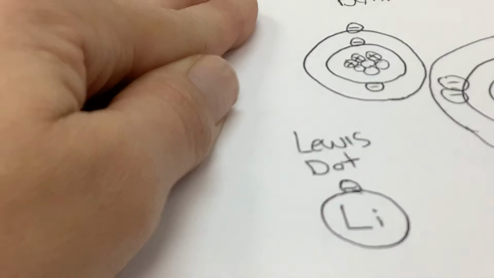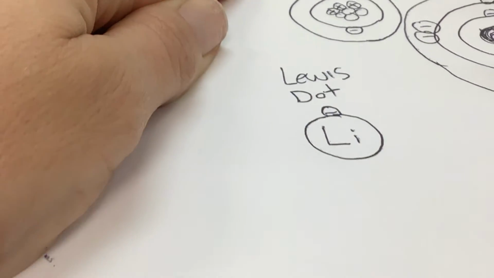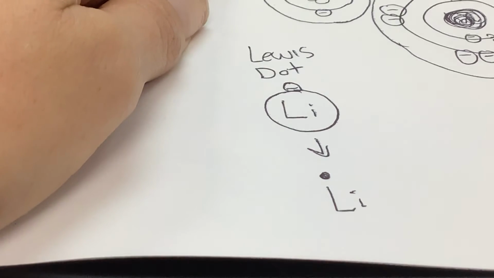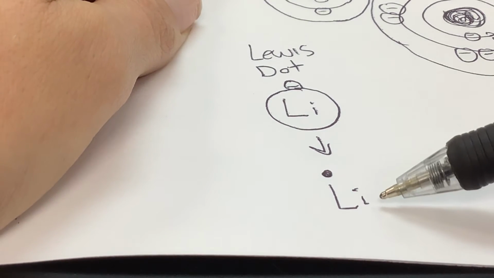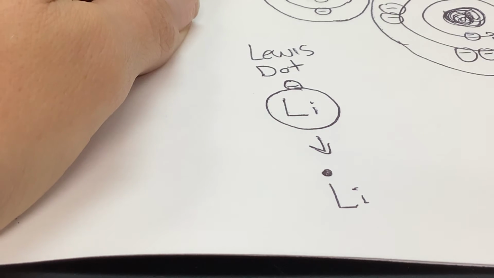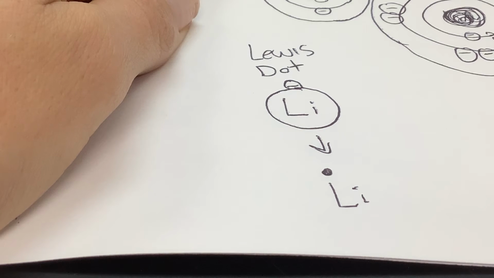Now that's not a dot yet, but it's just showing me lithium only has 1 valence electron. So when I turn that into the Lewis dot structure, I'm just putting a dot right there. So now I know, when lithium's bonding, it only has 1 valence electron that it can bond with.